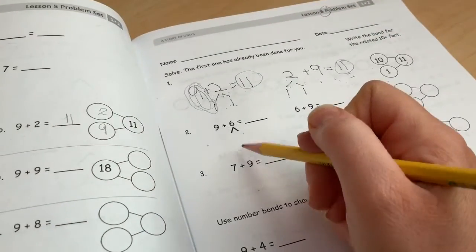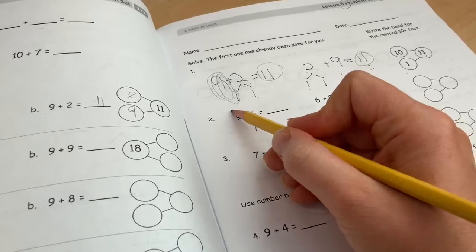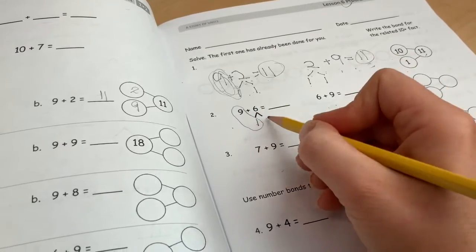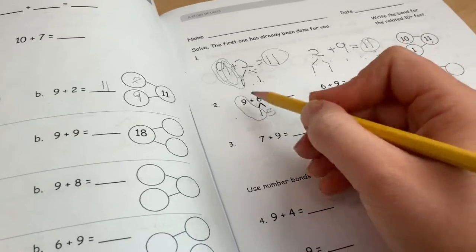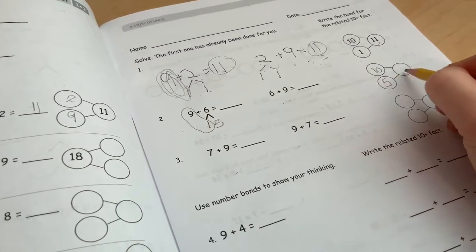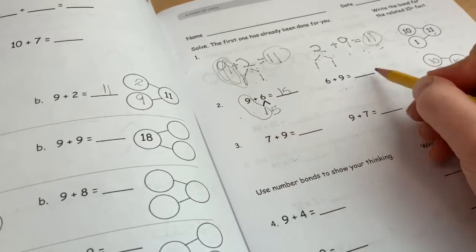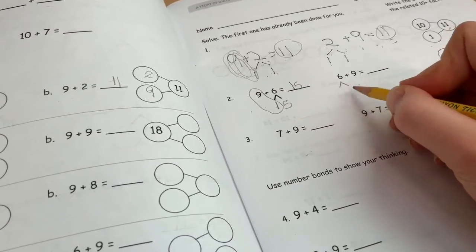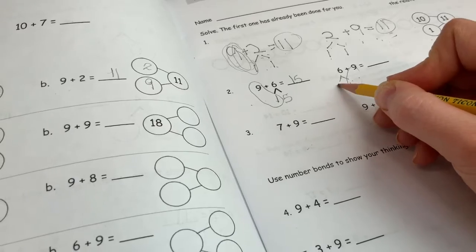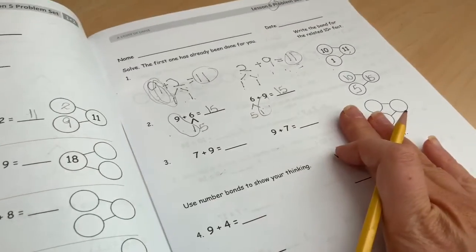So for number 2, I solved the problem by stealing a 1 from the 6 because I know that 9 and 1 would make 10, and then I'm left with 5. So my two parts are 10 and 5, which I know makes 15, which is my total. Over here, I'm still going to steal a 1 from the 6 to make 10. 5 is my other part, and my answer is 15.